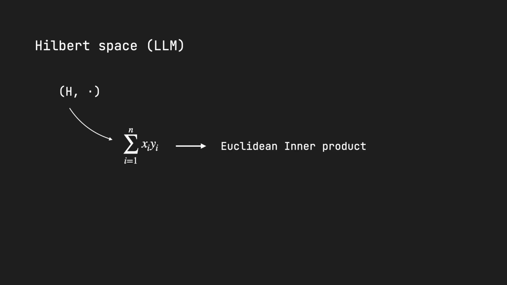This inner product is used, for example, when you do attention. So whenever you have a vector space with an inner product defined on it like this, you have a Hilbert space. This is utilized inside of an LLM. And that's an example right there where Q is a query and K is another matrix. So I'm doing an inner product right there to get a new vector. So this is an example of that Euclidean inner product being utilized.